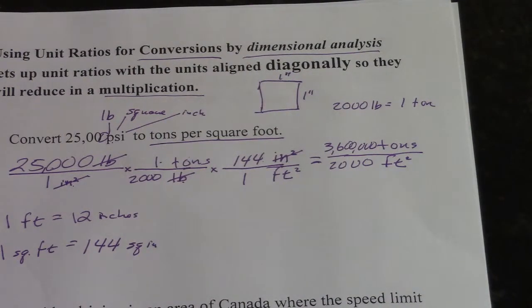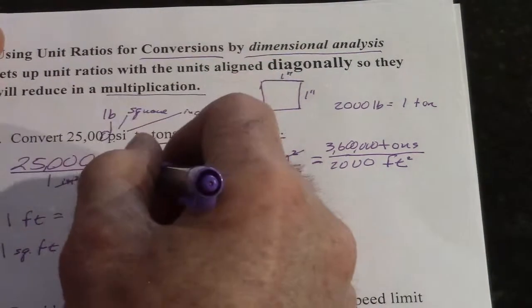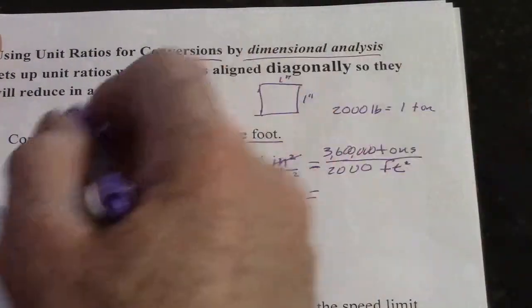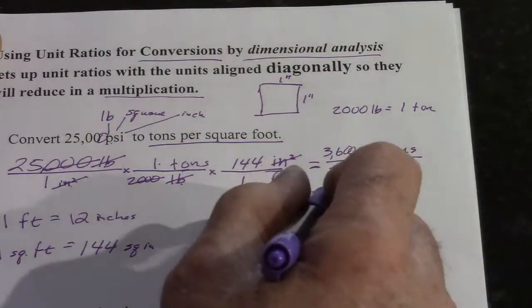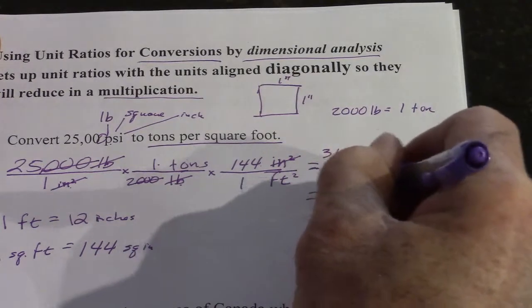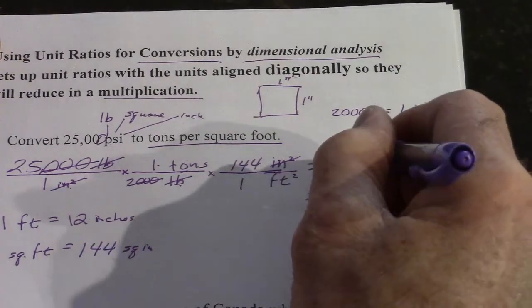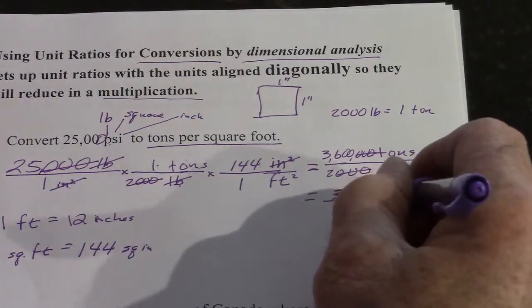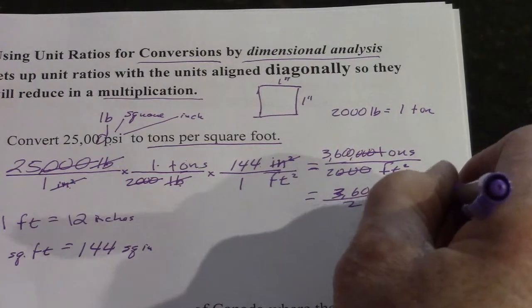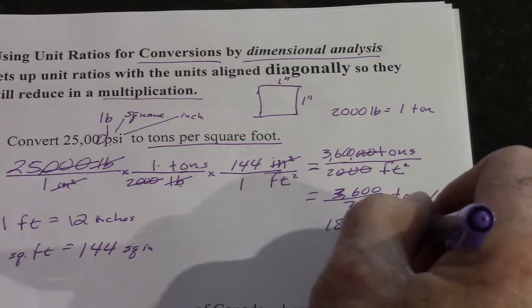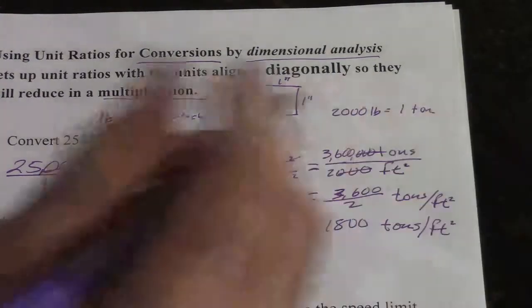And so if we divide that by the 2,000 now, by the way, we could have reduced these 3 zeros and those 3 zeros and made it a lot easier and just gone 25 times 144 divided by 2. That would have given us 3,600 divided by 2. We could do it here also. But that gives us 1,800 tons per square foot. So that's 1,800 tons per square foot.